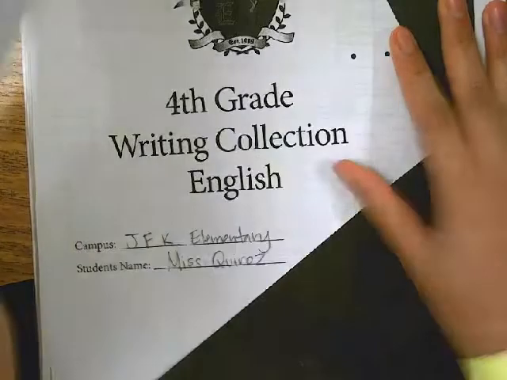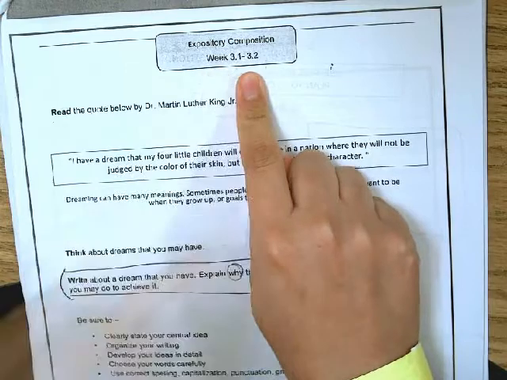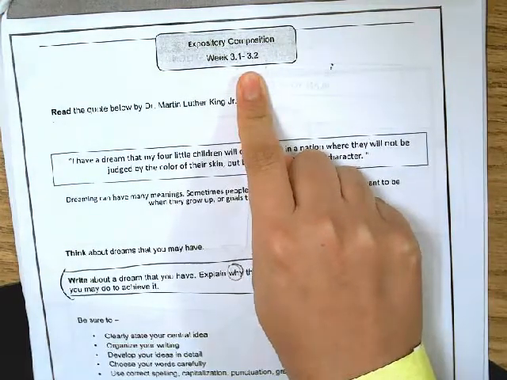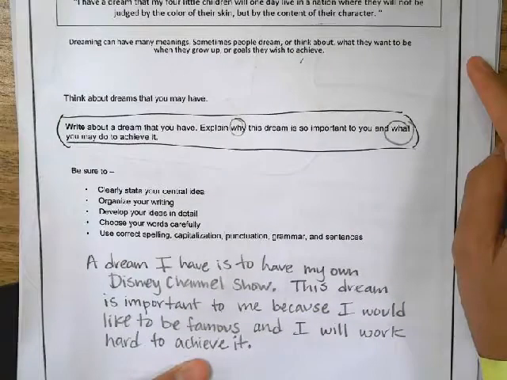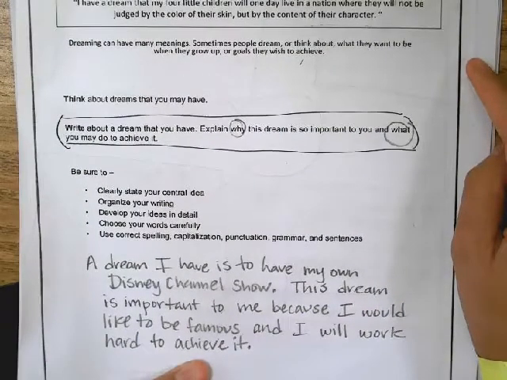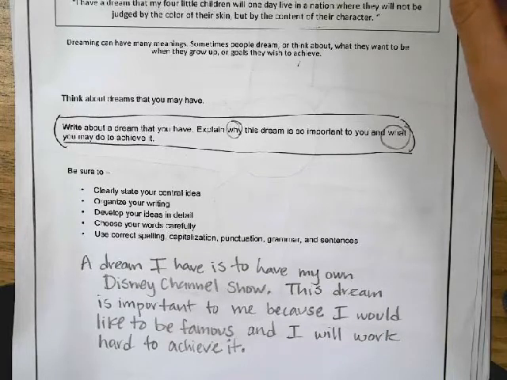For writing, guys, we continued on our 4th grade writing collection, week 3.1 to 3.2. I introduced this to you all the week before Thanksgiving break. It was the quote from Martin Luther King Jr., and the prompt is: write about a dream that you have, explain why this dream is so important to you, and what you may do to achieve it. Make sure you do that.